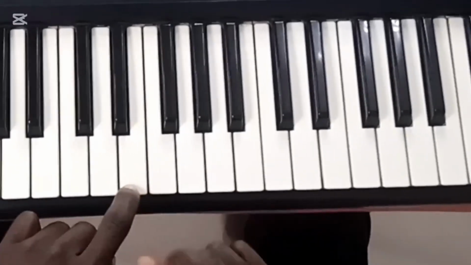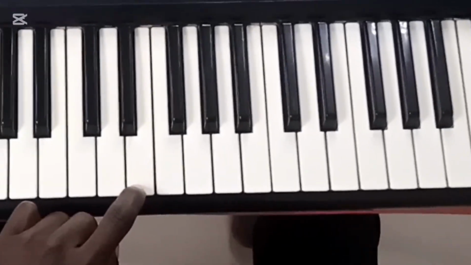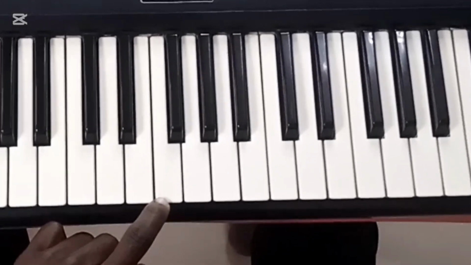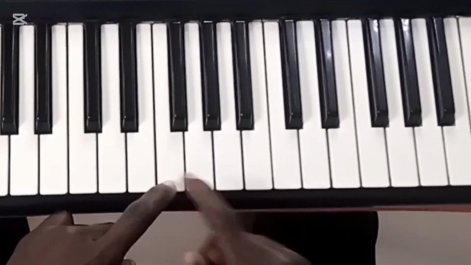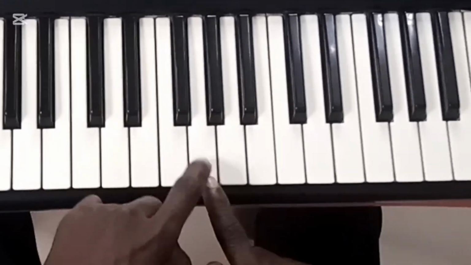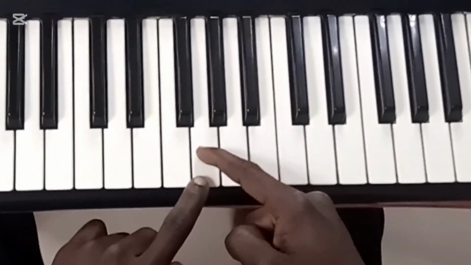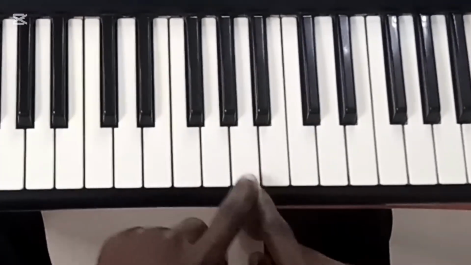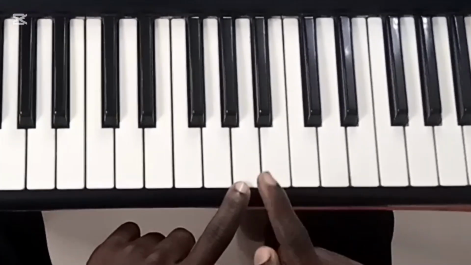Then from E, you are going to run a semitone, which means half. Then half, as we know, is just a key, which is F. From F, we want to achieve another tone, which is F sharp and G gives us the tone. Then from G, we are going to run another tone, which is G sharp and A gives us what we want here.